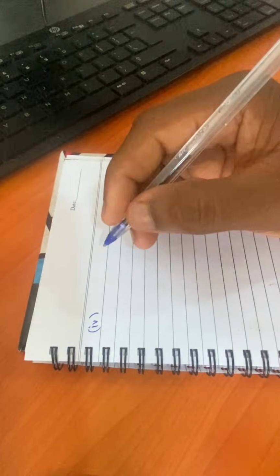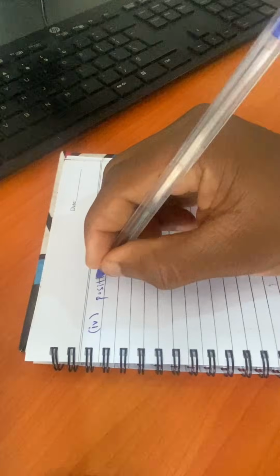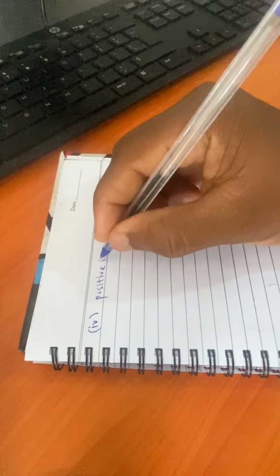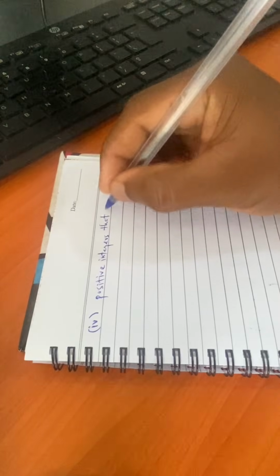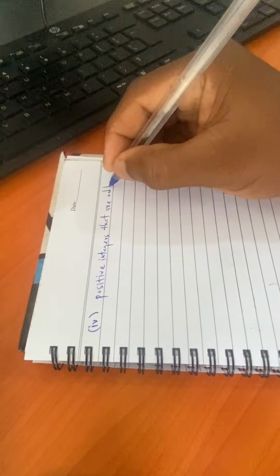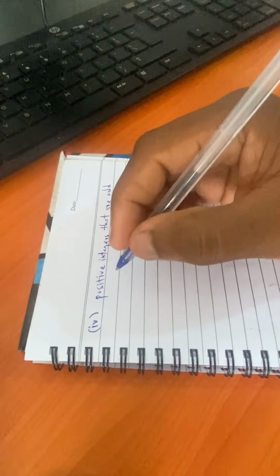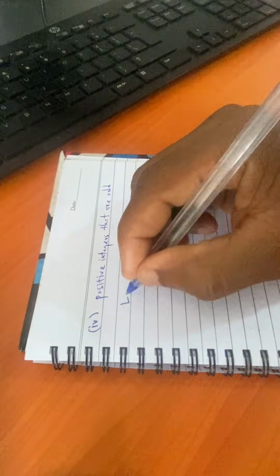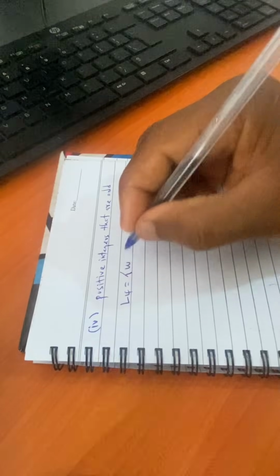The last one says the set of strings that accept positive integers that are odd. So we want to develop a set builder notation for positive integers that are odd. We can say the language L4 is equal to the set of strings that belong to what?